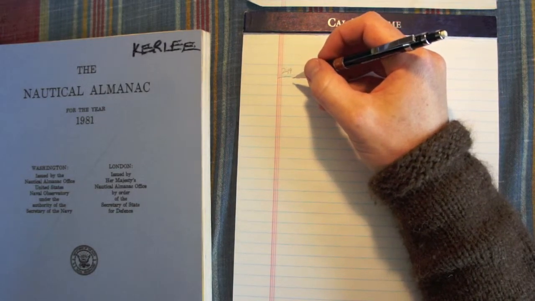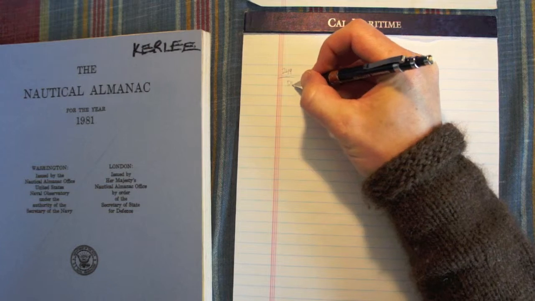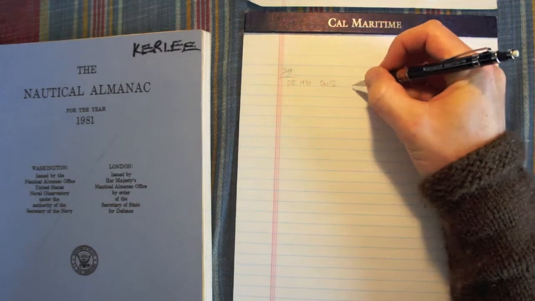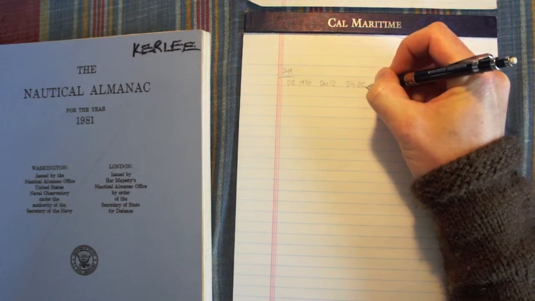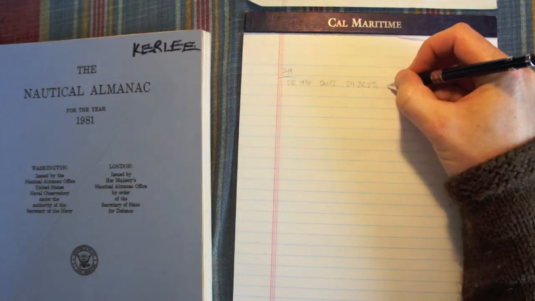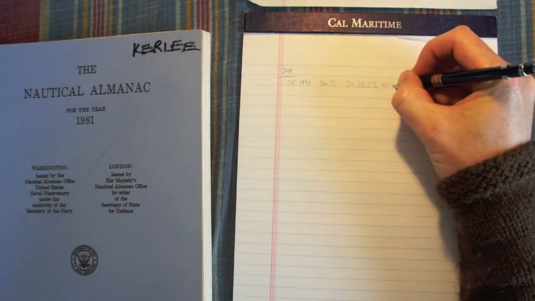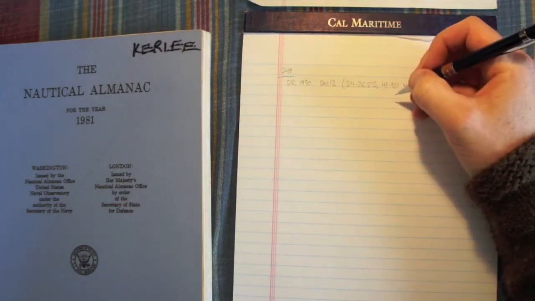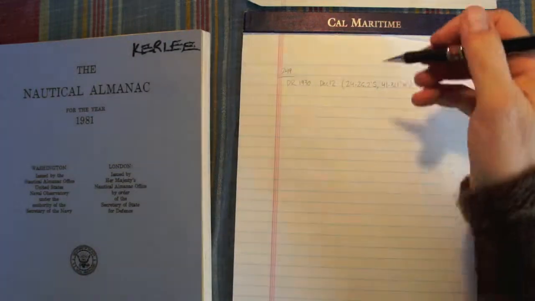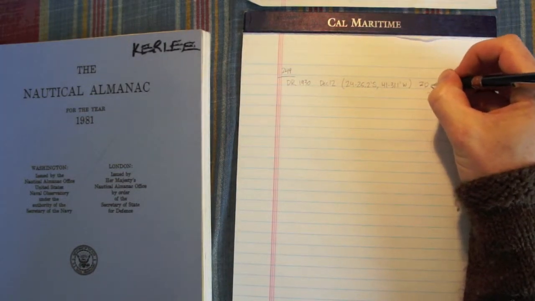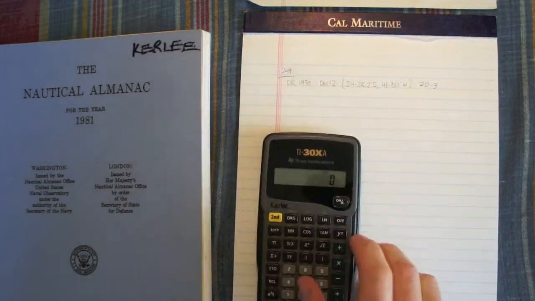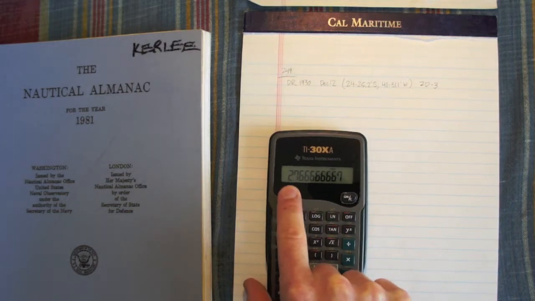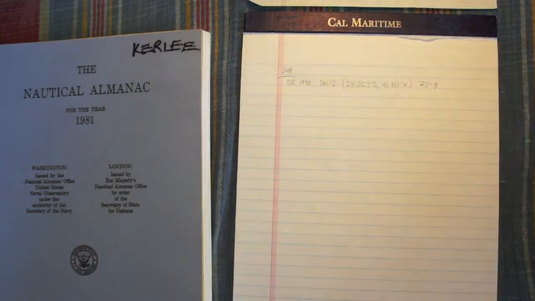So my DR position for 1930 on December 12th is 24:04.1 south, 41:31.1 minutes west. I need to figure out what zone description I'm in. ZD minus 3, I'm pretty sure that's what it was. I'm just going to double check that. 41.5 divided by 15, yep, that's 2.7. That's close to 3. We're in ZD minus 3.